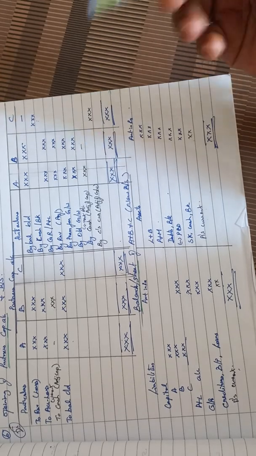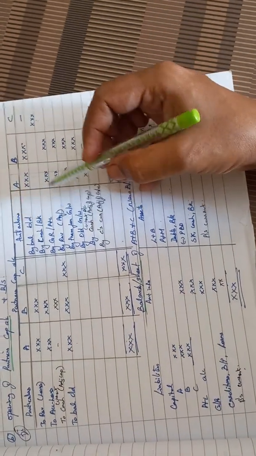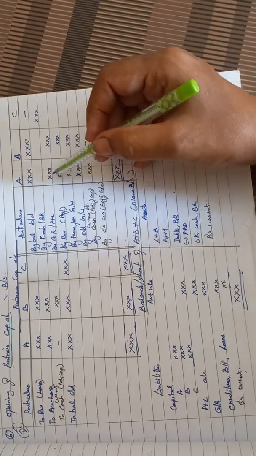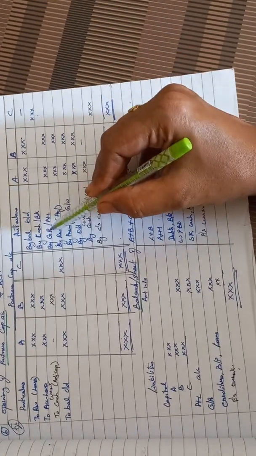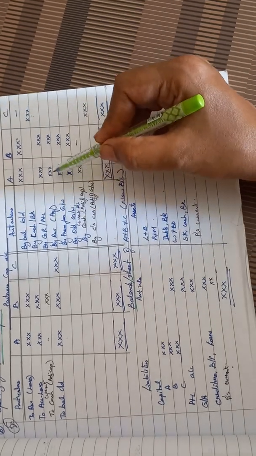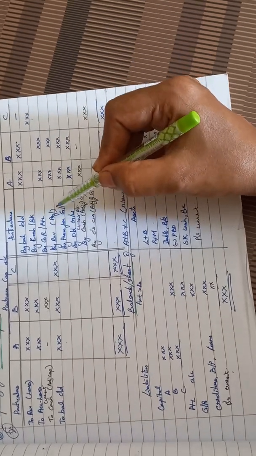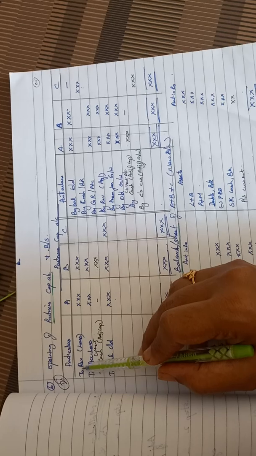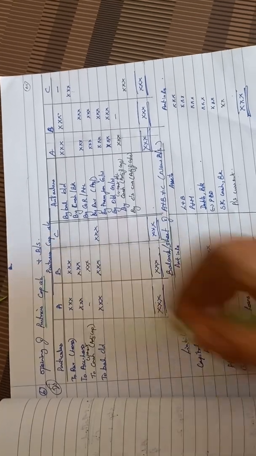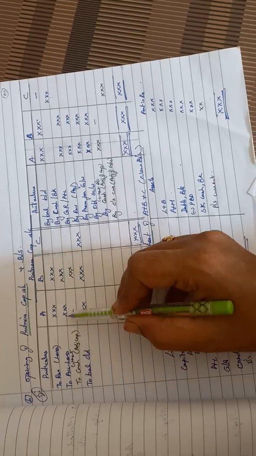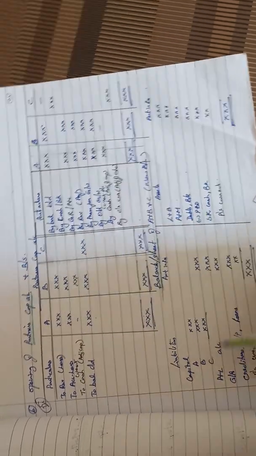Then as usual you will proceed, you will check what the reserves, P&L, profits, all those things are, and distribute them in the old ratio. So by GR or P&L account you will give, then you will open the revaluation account and find out whether it's a profit or loss. For example, if it is a profit, by revaluation profit you will write it over here. If it is a loss, you will write to revaluation account over here. Okay, then if there is any accumulated loss also, that also you will write in the debit side.